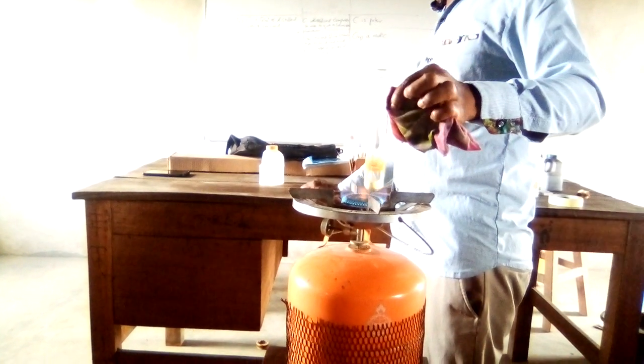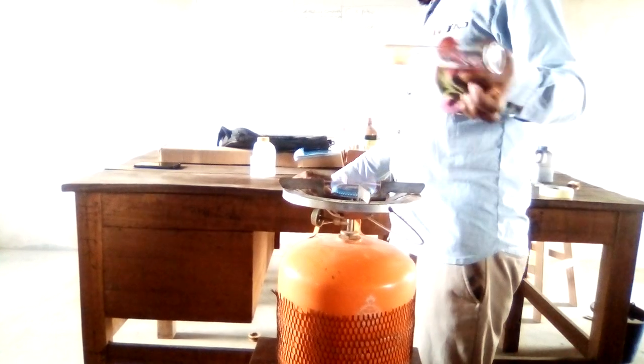Okay, it's only yellow somehow. If we were heating for a long time, it's going to turn yellow completely. But we know that it's going to be yellow.